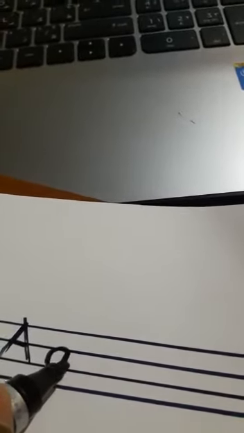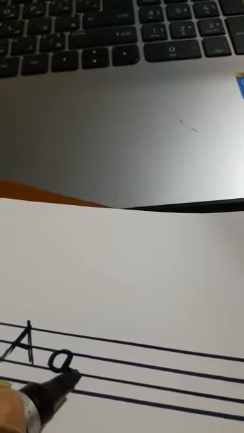Draw another slanting line. Join these two slanting lines with a sleeping line, which makes A. Draw a curve. Start from the second line and join this with the upper line and end like this. This makes a.